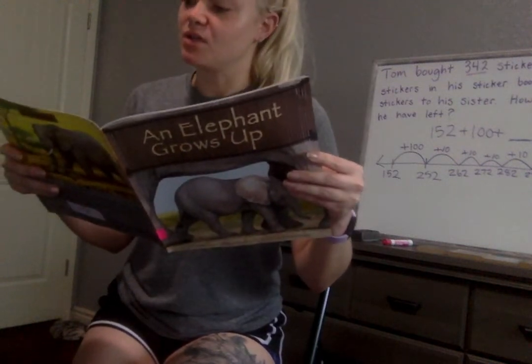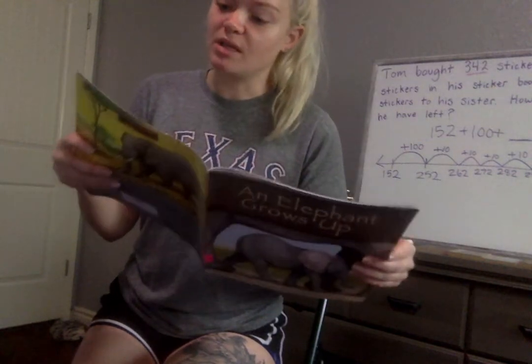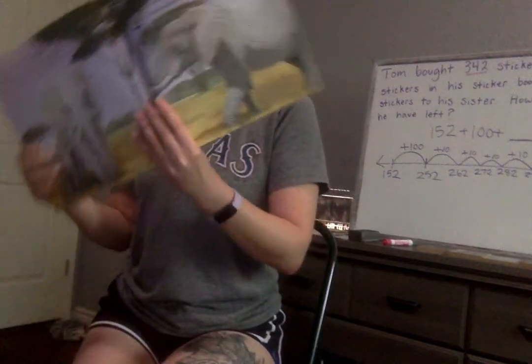Her brother also started a family in a different herd. He is now called a bull. A new journey begins under the hot African sun.